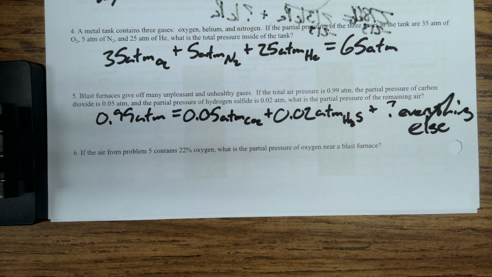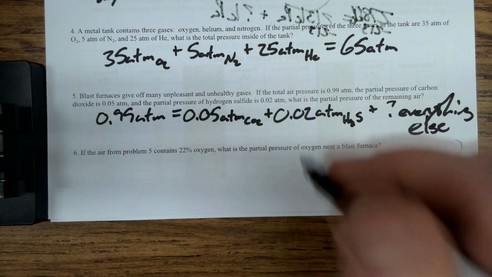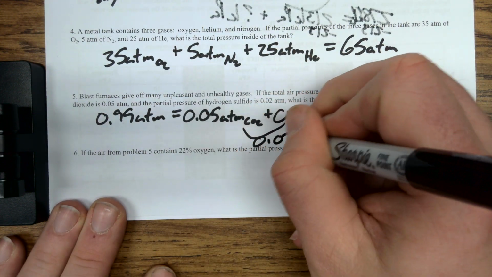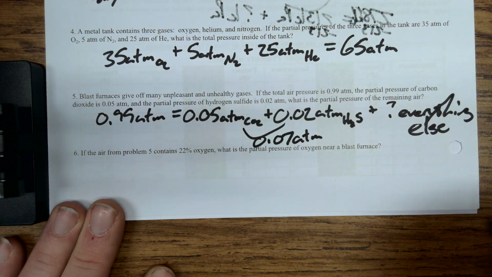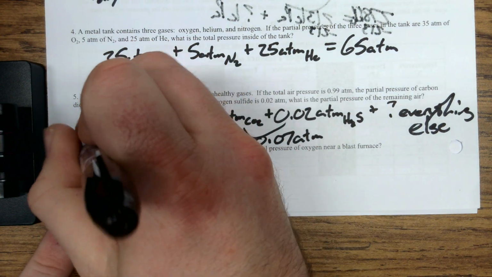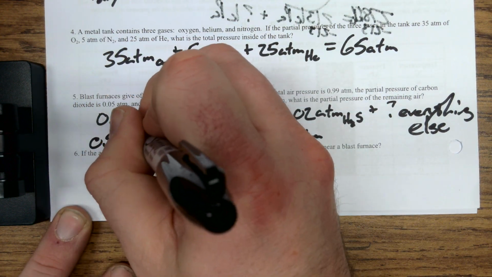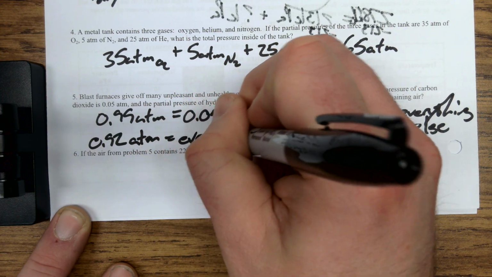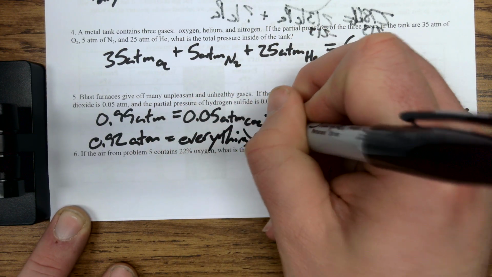How do I solve that problem? You add them. Yeah, I add these 2 together, so that's going to give me 0.07 atmosphere, right? What am I going to do with that number? Subtract from both sides. So that gives me 0.92 atmosphere is equal to everything else.